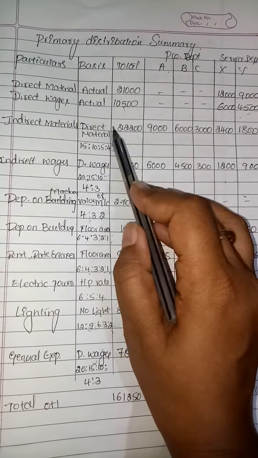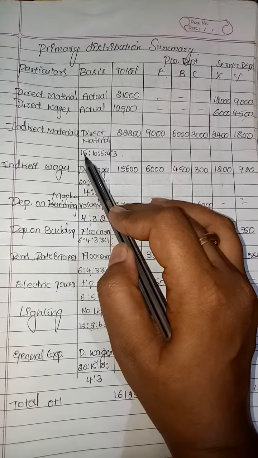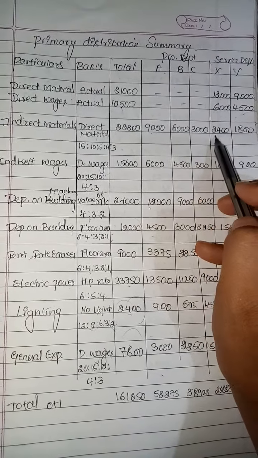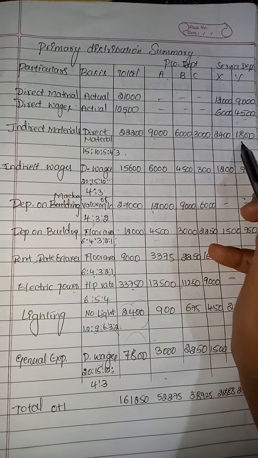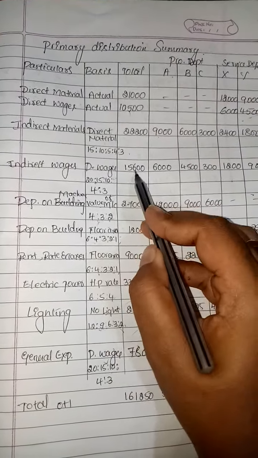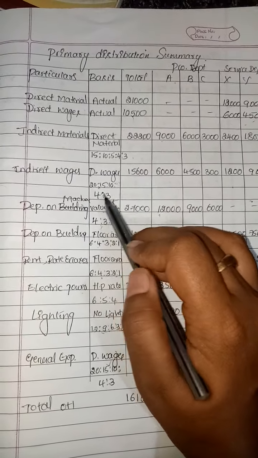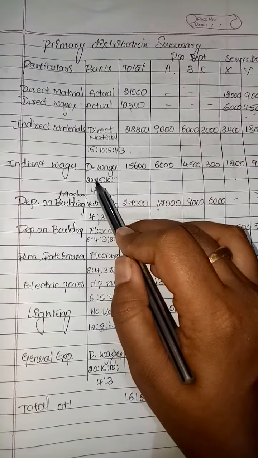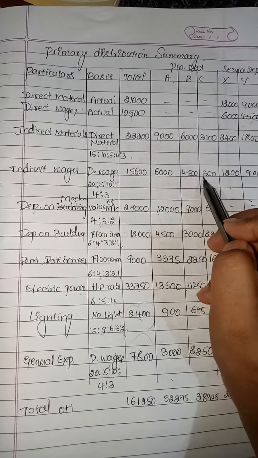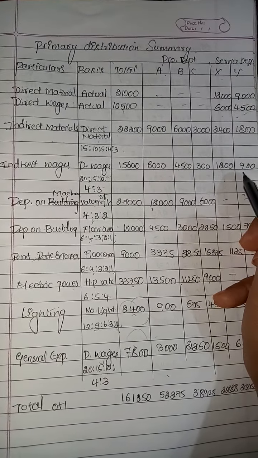Now we need to apportion the total values on the basis of the ratio. 22,200 into 15 parts is 9,000 for A, 10 parts 6,000, 5 parts 3,000, X department 2,400, 1,800, like that. For indirect wages the total value is 15,600. The ratio total is 20 plus 15, 35, plus 10, 45, plus 4, 49, plus 3, 47 as noted. So 15,600 into 20 divided by 47 gives 6,000. Like that, 15 divided by 47 gives 4,500. 10 divided by 47 gives 3,000. 4 parts gives 1,200, and along with that 900.